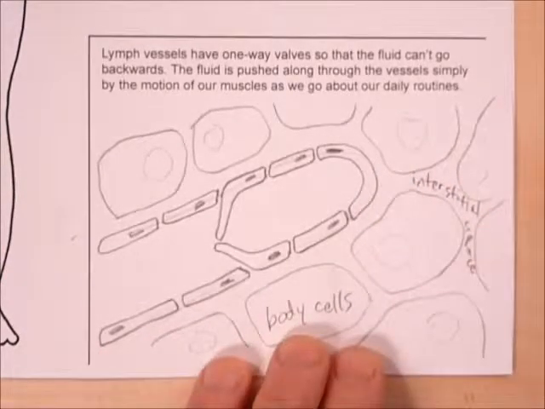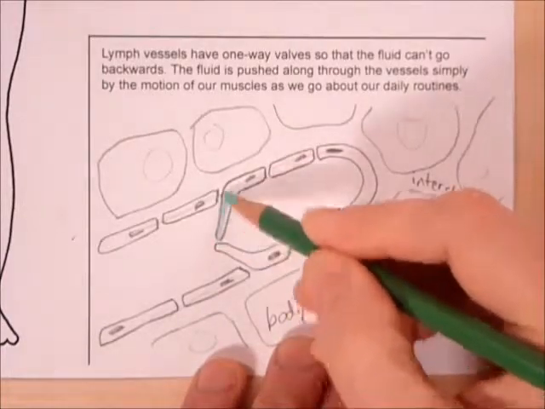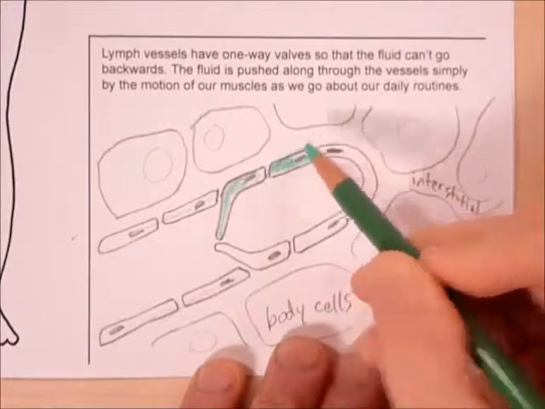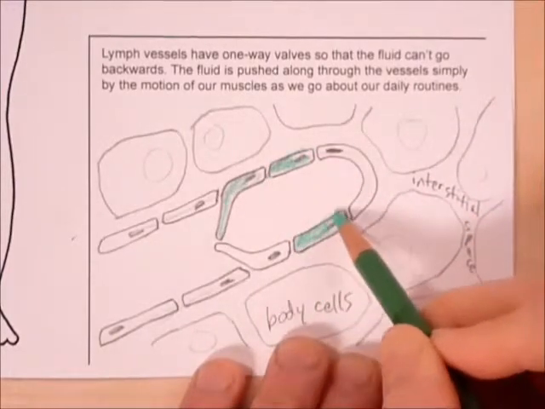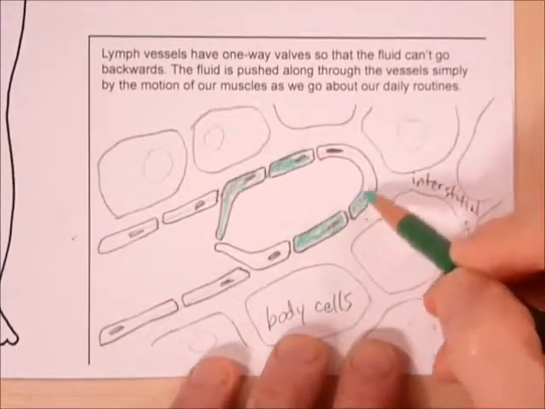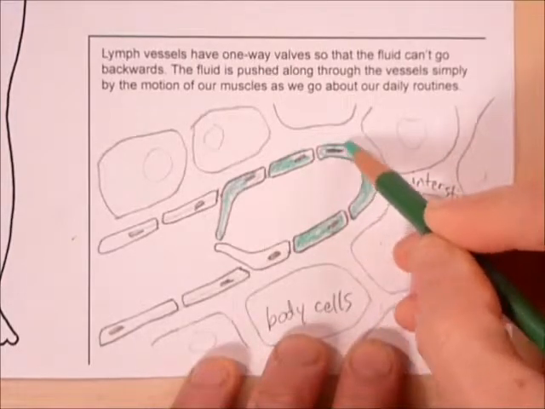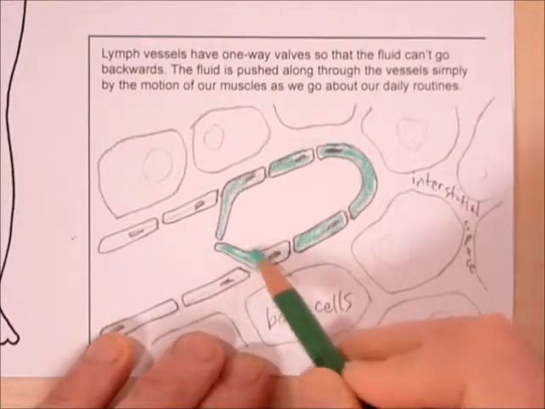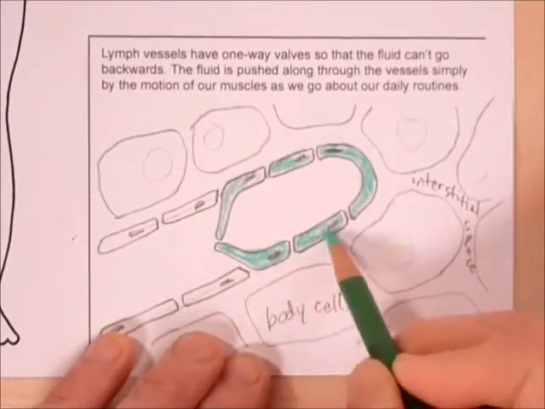Now, I'm going to take my green just to be fancy. These cells are not green, okay? These are not plant cells. But just because this is a diagram and we want some color on the page, I'm going to make these green just for the fun of it.